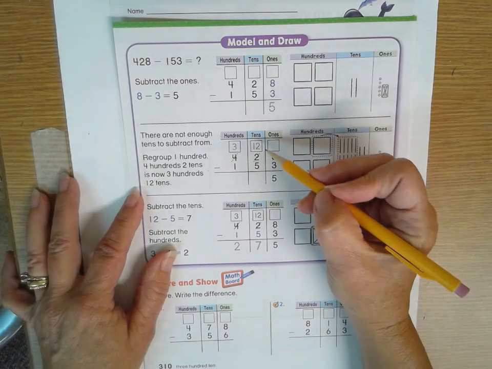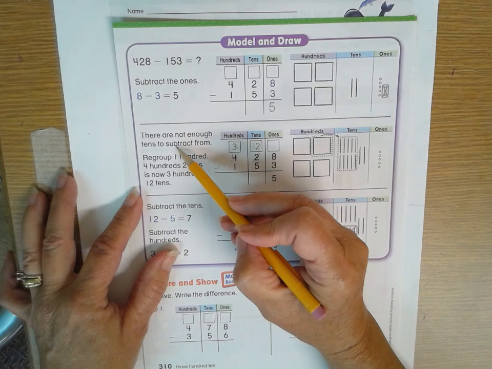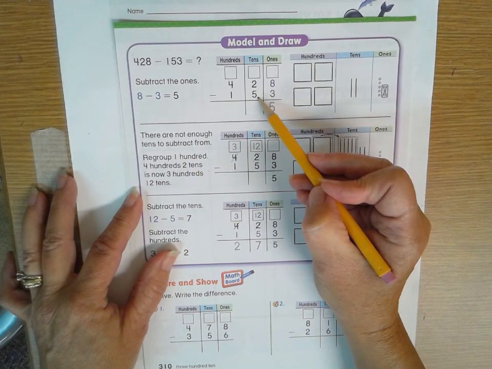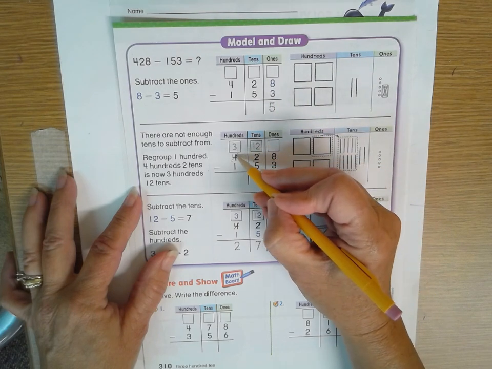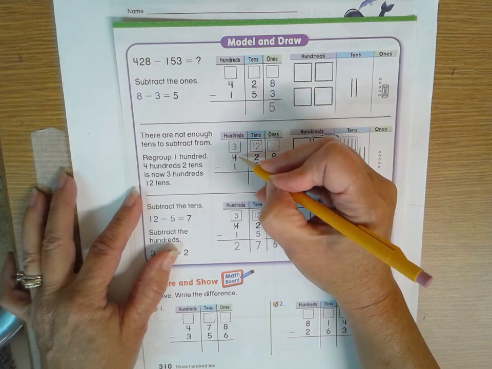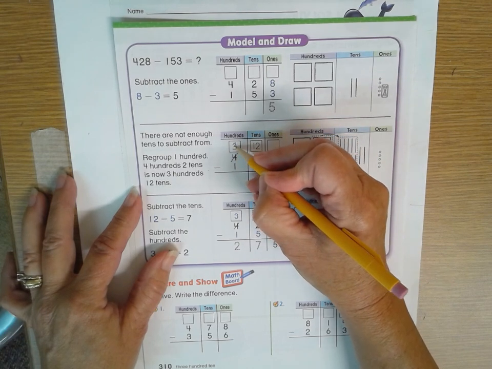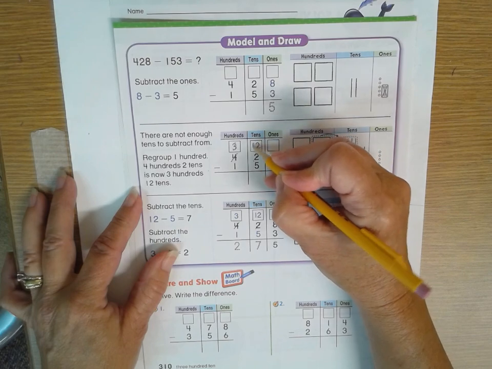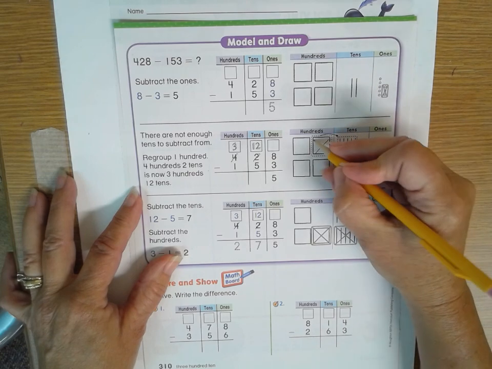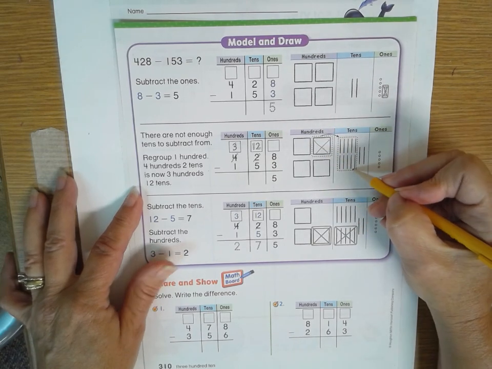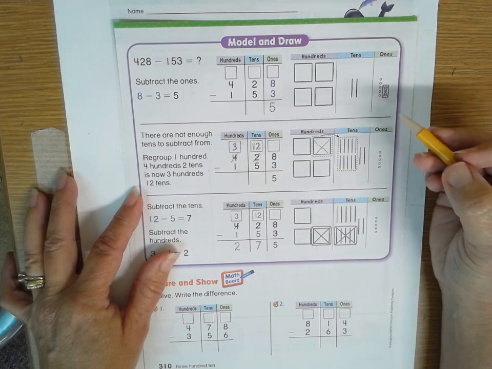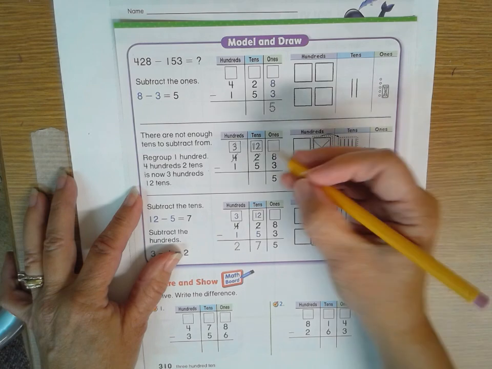Now, when we go to the tens place, there are not enough tens to subtract from. We only have 2, and we want to take away 5. So we regroup 100. So 4 hundreds, 2 tens is now 3 hundreds and 12 tens. And they took that 100 and they regrouped it over here, put 10 tens over here. So now 12 minus 5, you can do that. 12 minus 5 is 7.